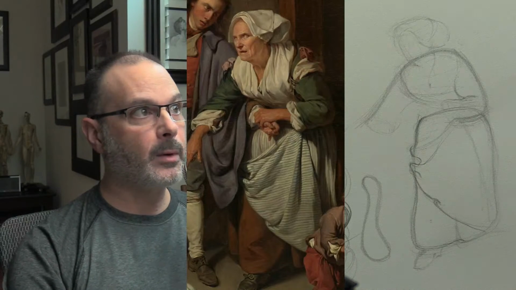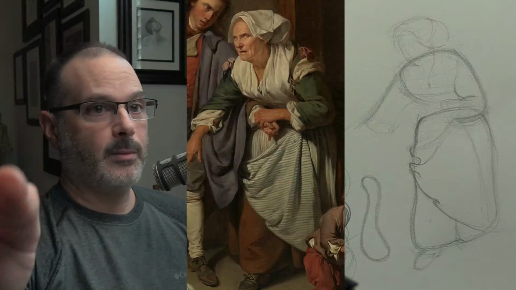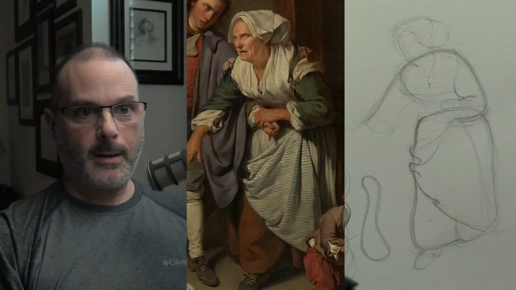So I'm coming on down, and I'm looking at this part of her skirt as a different shape. Okay, let me just move this one second. Bear with me. Cool. And is my head in the camera? It would be really nice if my head was in the camera. Okay.